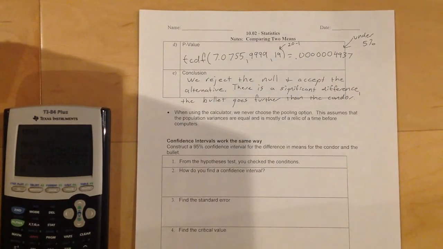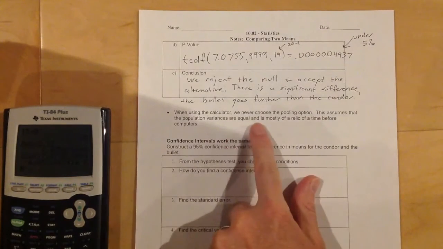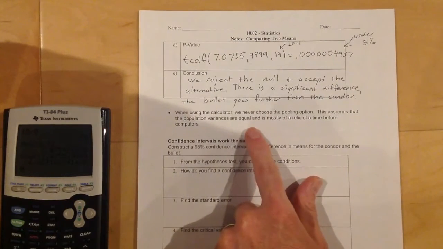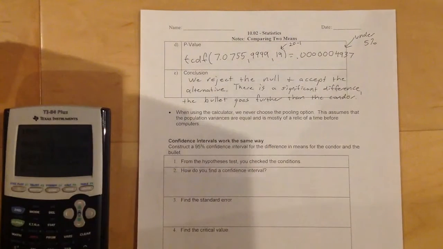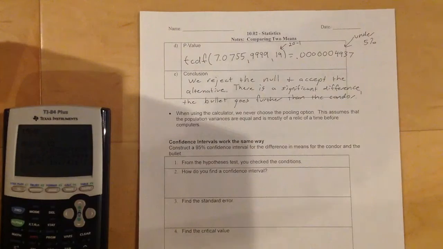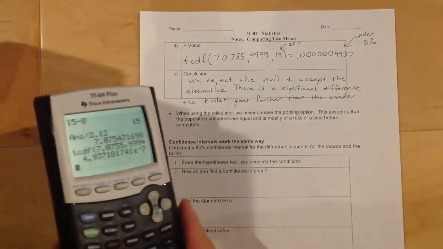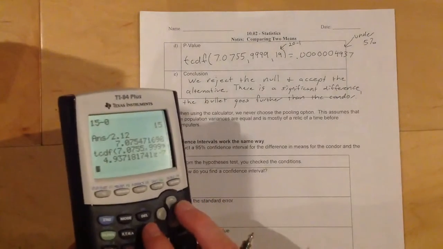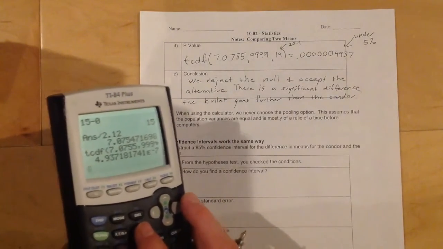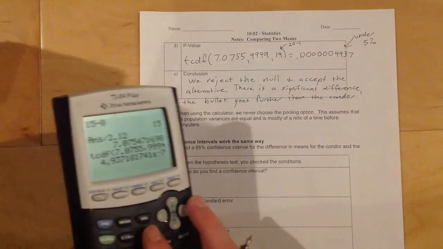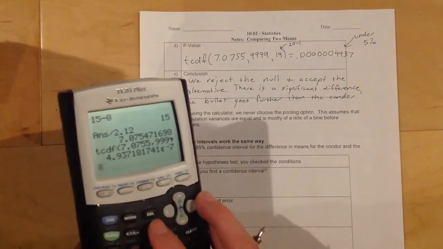All right, so we are going to see that we can do this on the calculator. Now there's a note that says when using the calculator, we never choose the pooling option. This assumes population variances are equal and is mostly a relic of time before computers. Assuming the population variances are equal just makes the calculations much, much simpler. But that's something we don't really have to worry about anymore, so we don't do it.